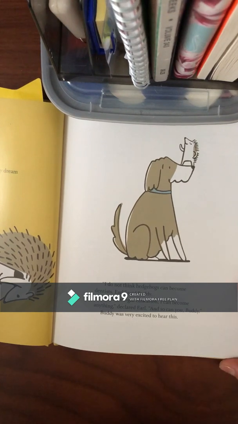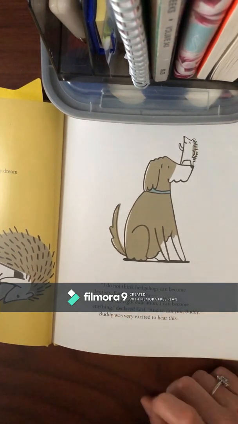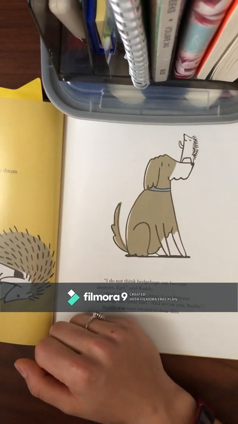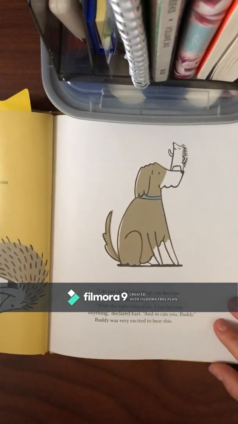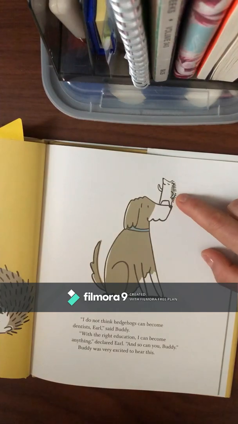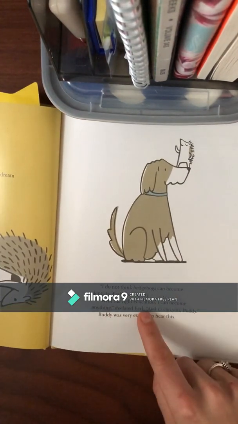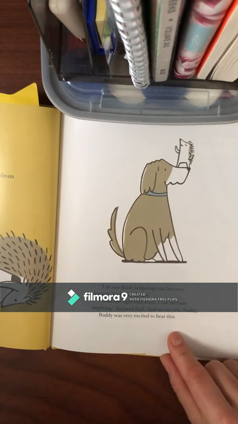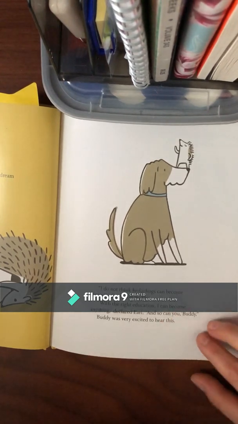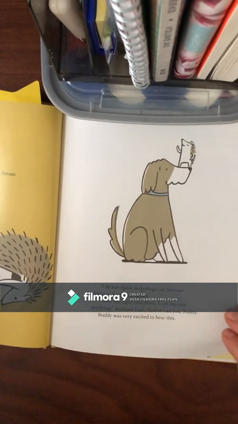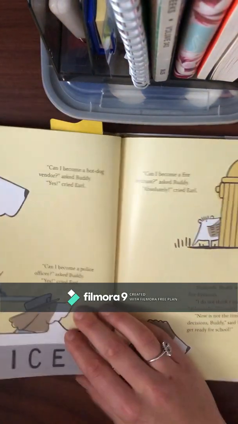"I do not think hedgehogs can become dentists, Earl," said Buddy. Well, that answered our question already. We learned that Earl is the hedgehog. Buddy is the dog. "With the right education, I can become anything," declared Earl, "and so can you, Buddy." Buddy was very excited to hear this.